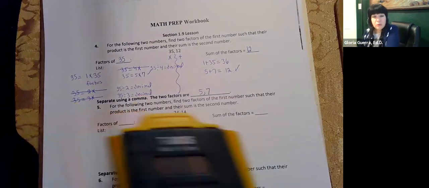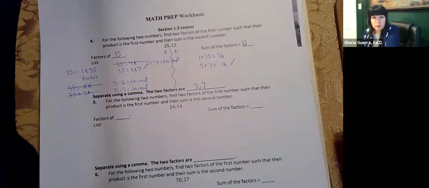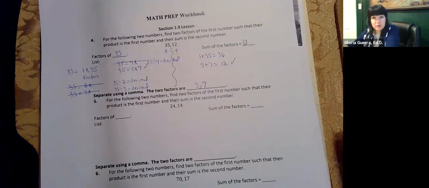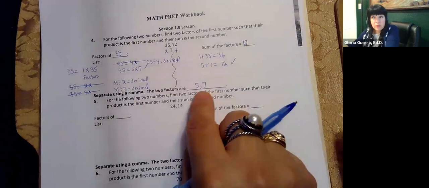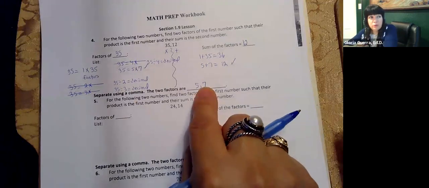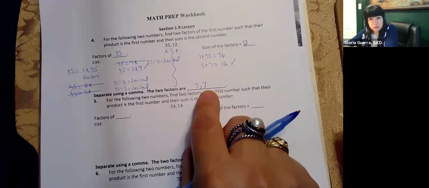So a lot of times students say, well, what's the minimum work you need? Because on the computer, you're going to type these in, right? But on your paper, when you submit your work, the teacher needs to see work.